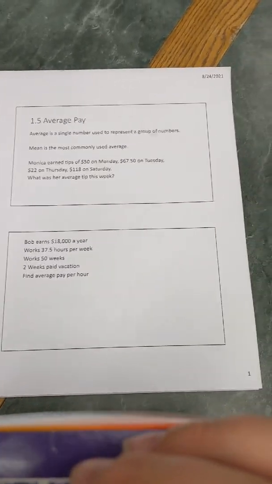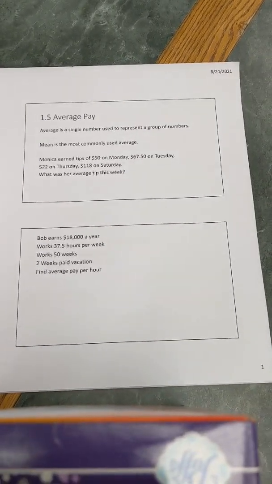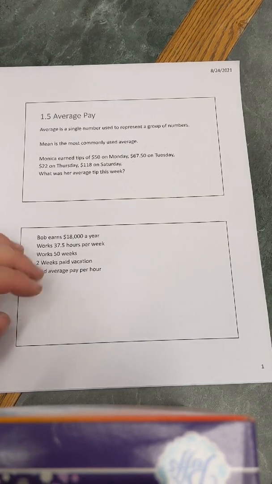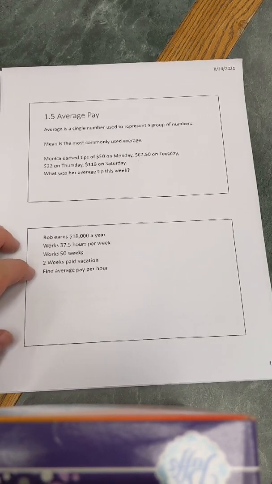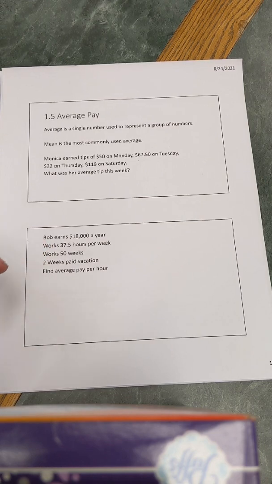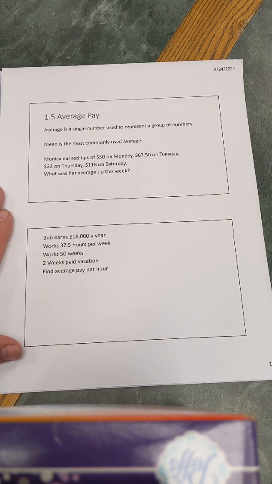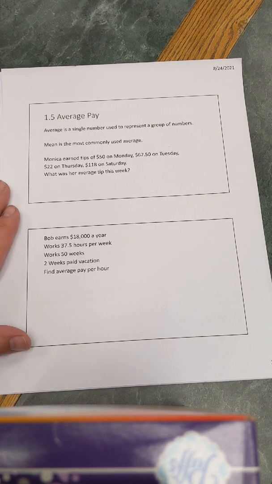So today we're only doing one section. This is average pay. I know that sounds super simple, and it kind of is, but there's a few things that you need to be aware of when you find the average of anything.